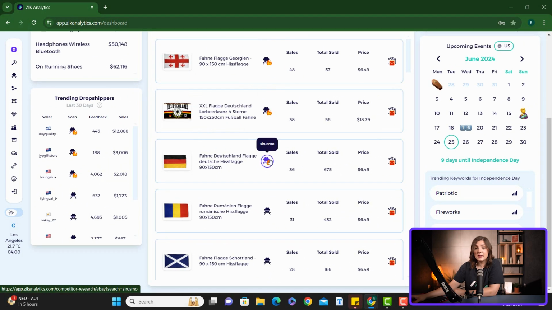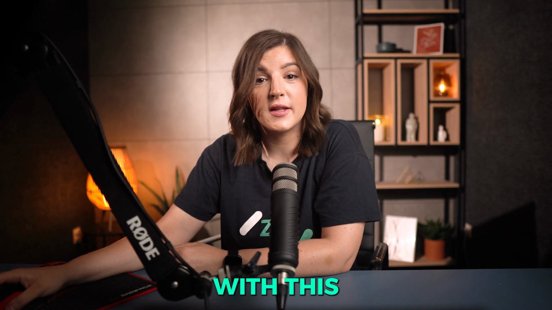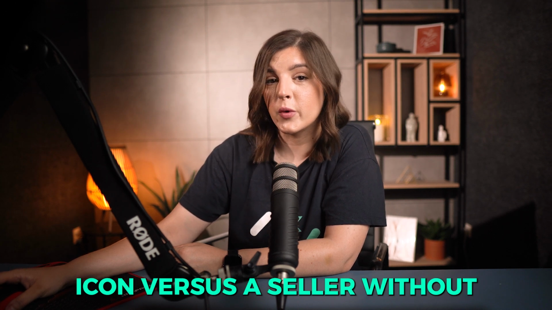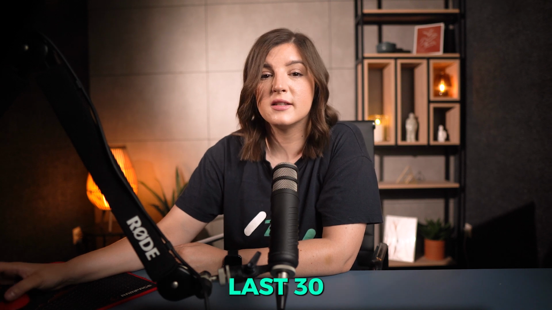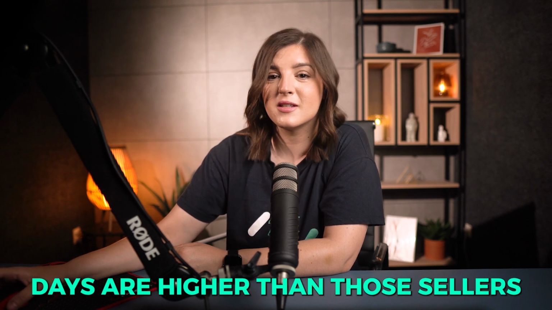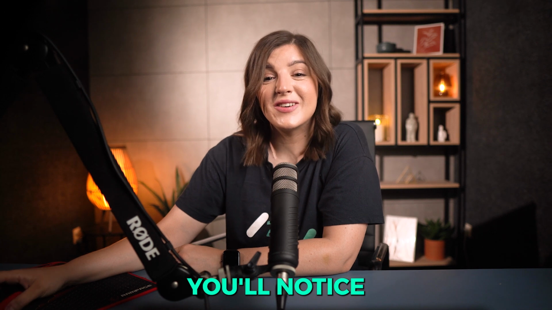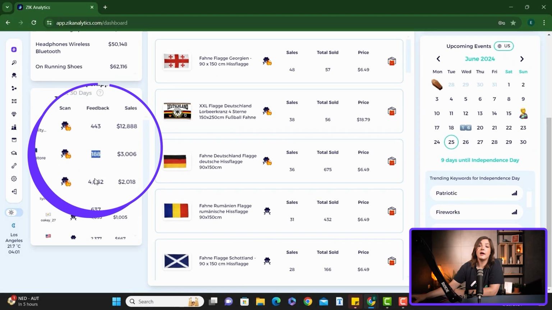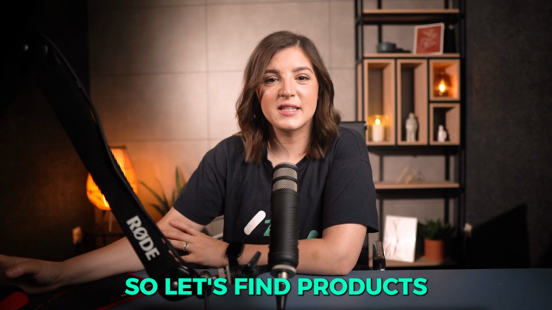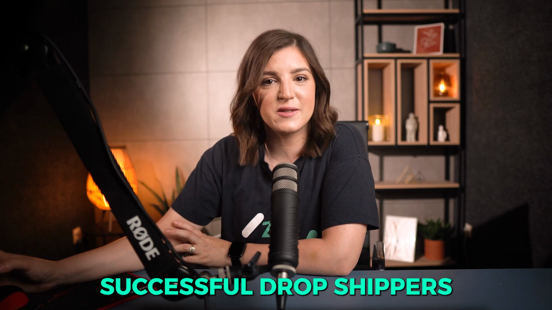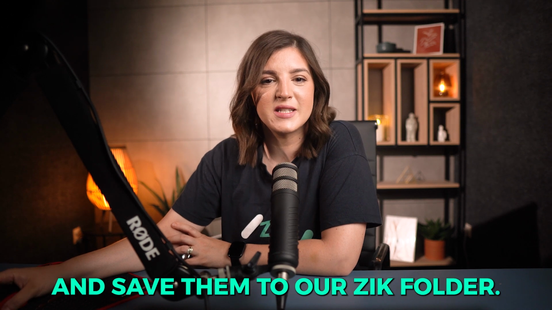Sellers with a flame icon indicate they have proven sales, which is what we're looking for. The difference between a seller with this icon versus a seller without is that their sales for the last 30 days are higher than those sellers without. You'll notice these sellers may or may not have a higher feedback score, but they are up there with this flame icon because of their sales in the past month. So let's find products from one of these successful dropshippers and save them to our ZIK folder.